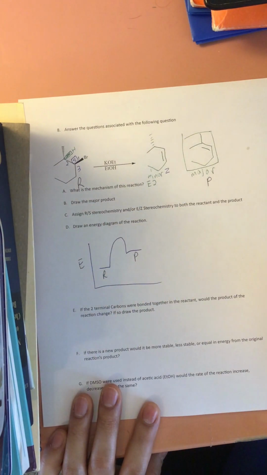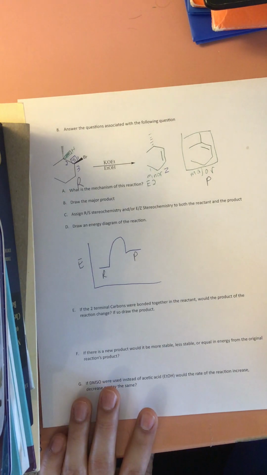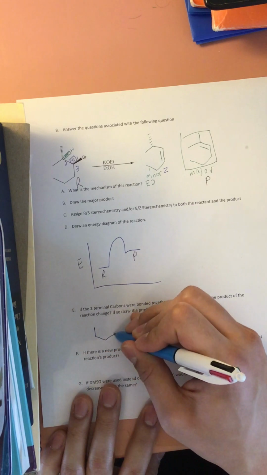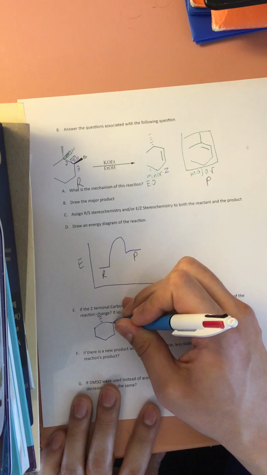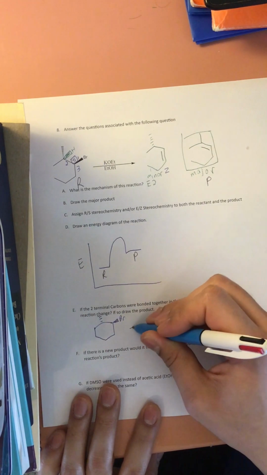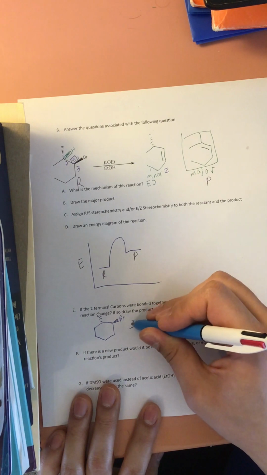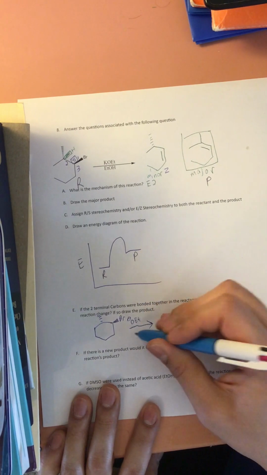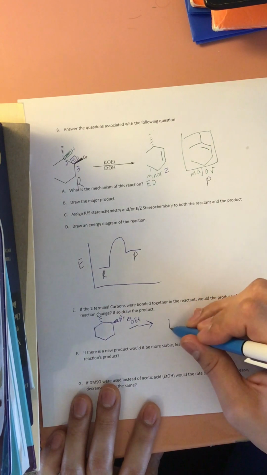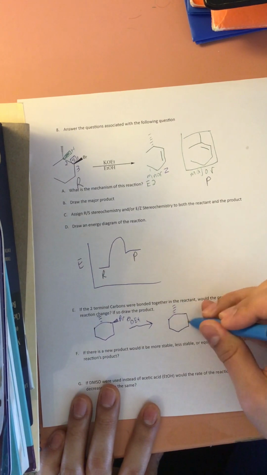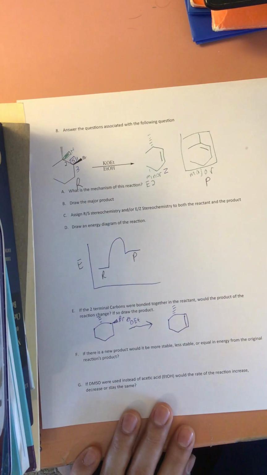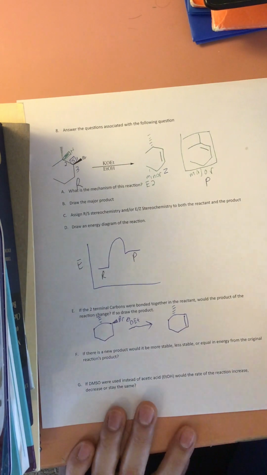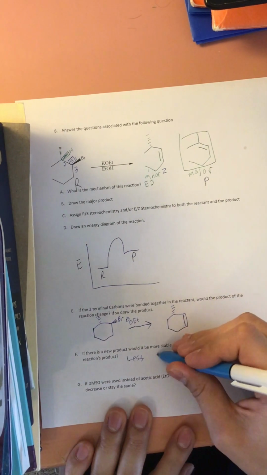And that's it. If the two terminal carbons were bonded together in the reactant, what would be the product of the reaction? So what they're talking about is, if my molecule were this, what would be the product of the reaction? Now, if this were the case, you would get this extra product, right? This would be your product. The new product, would it be more stable, less stable, or equal in energy to the original? This would be less stable because it's less substituted.